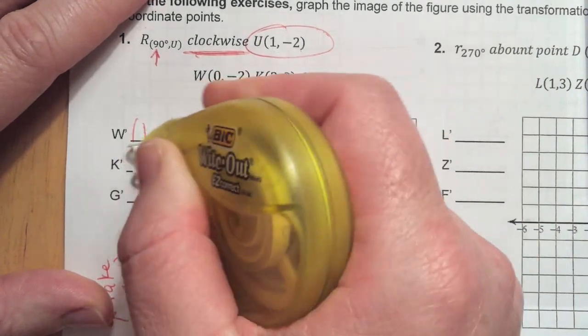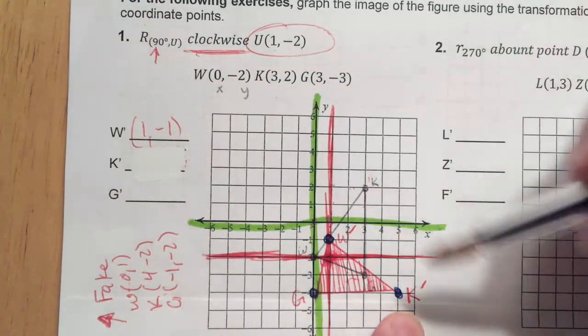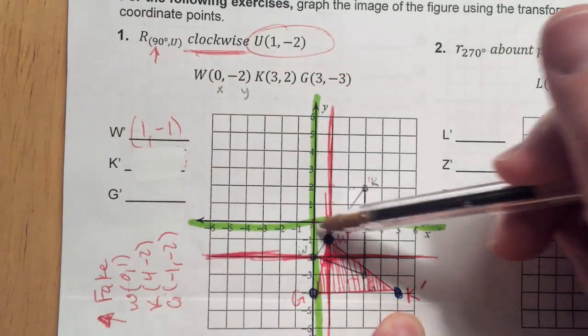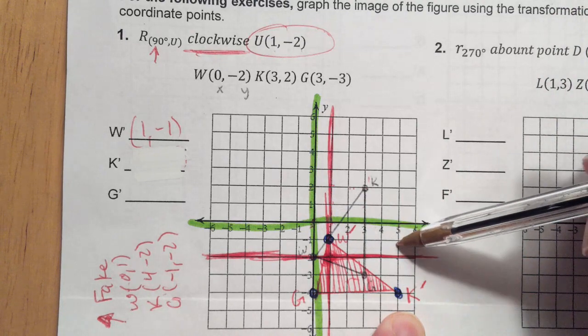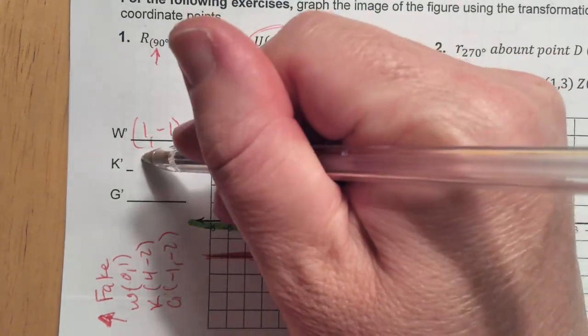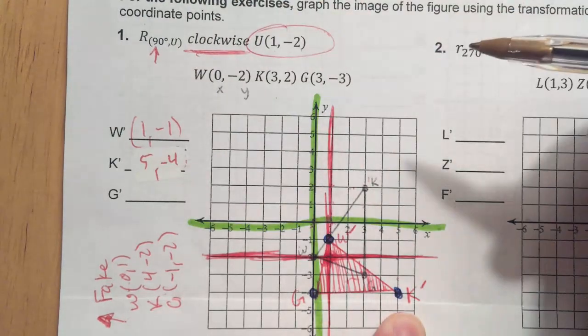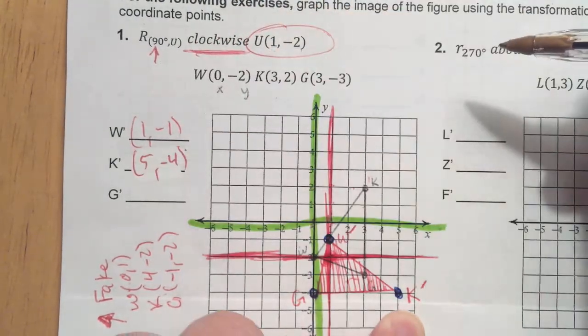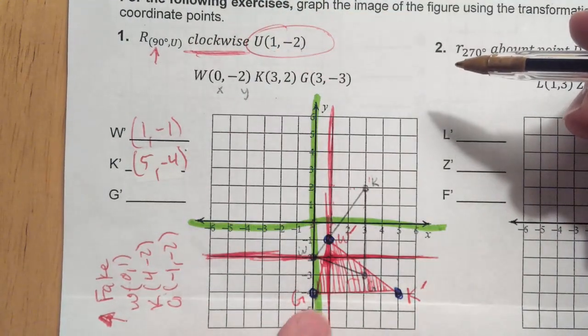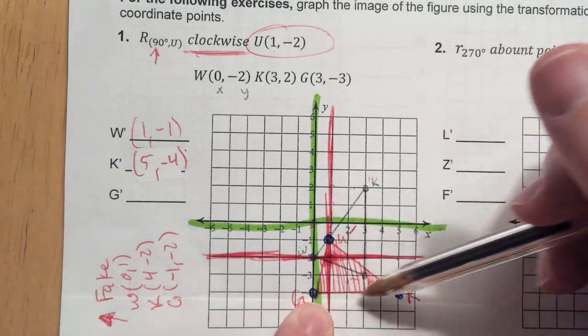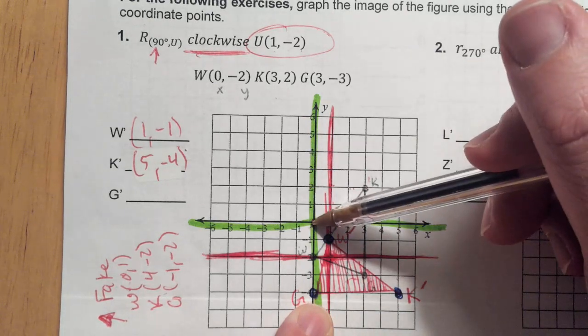Okay, so let me try that again. So we're looking at the red. So the red K is +5, -1, 2, 3, 4. So +5, -4. And my red G, where's that really located?